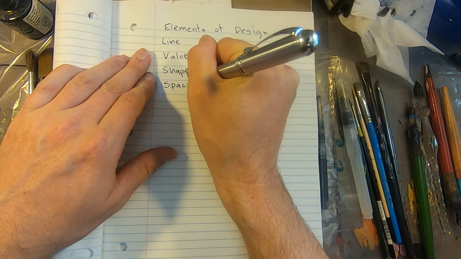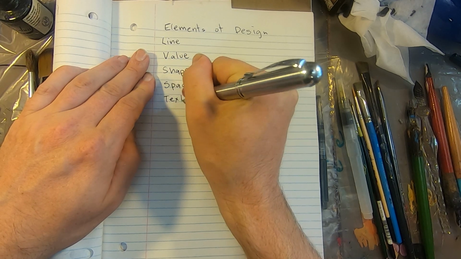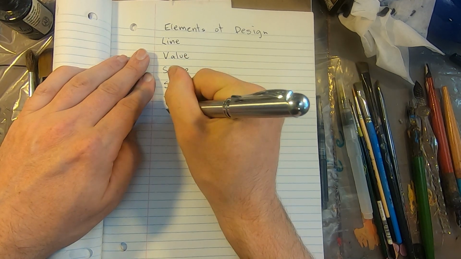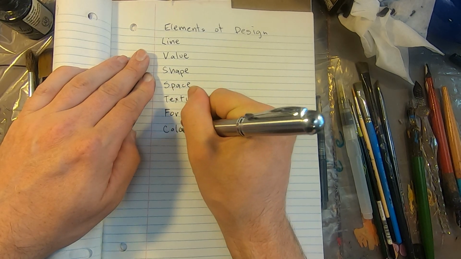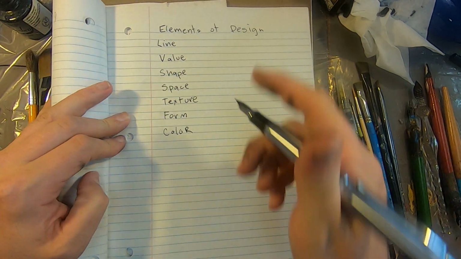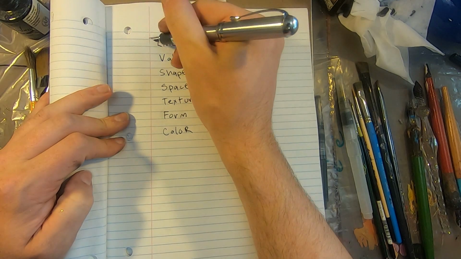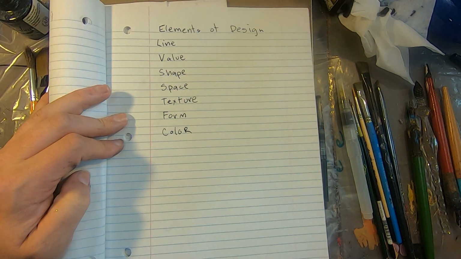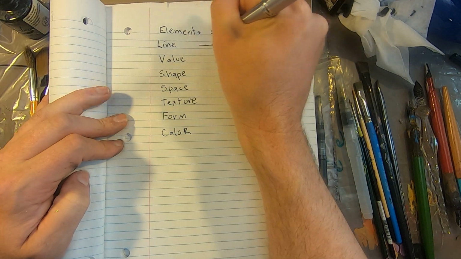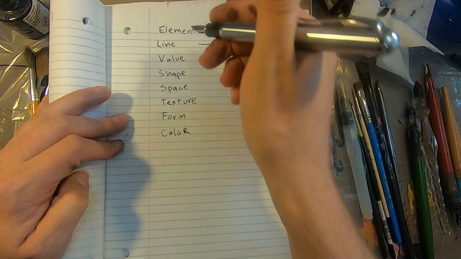space, texture, form, and color. And these are the different elements of design. There's 7 of them, right? 1, 2, 3, 4, 5, 6, 7. And most of these we know, line is simply a line.